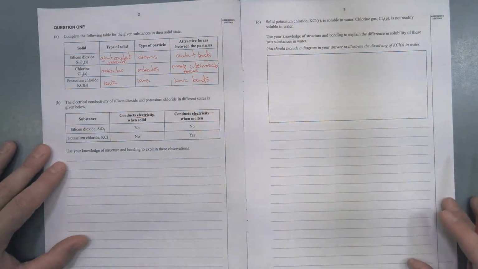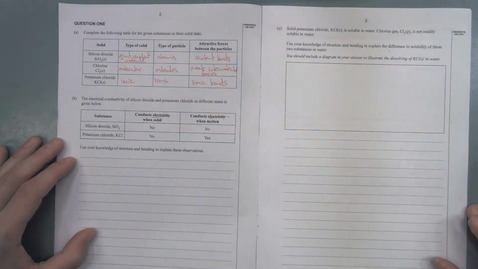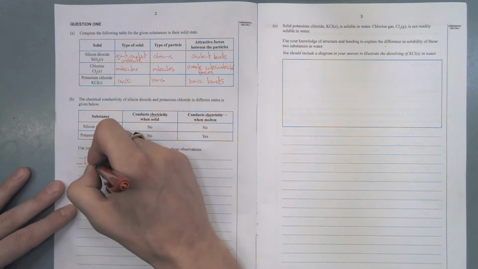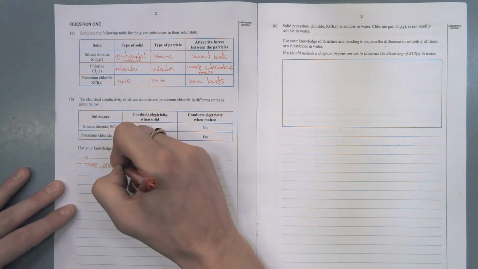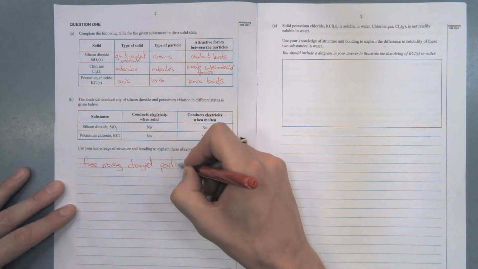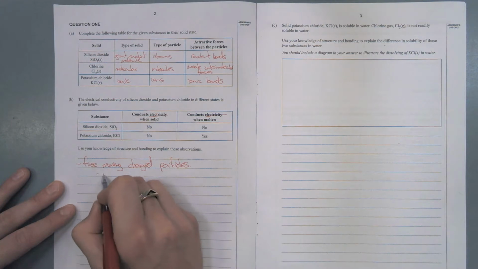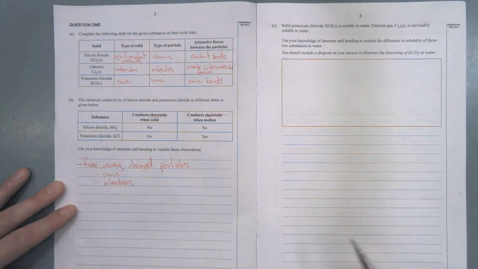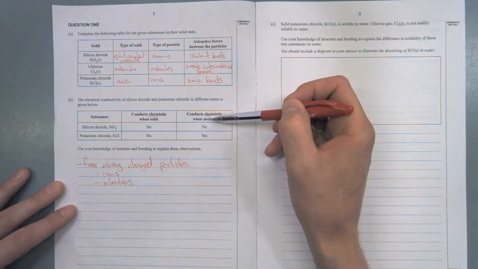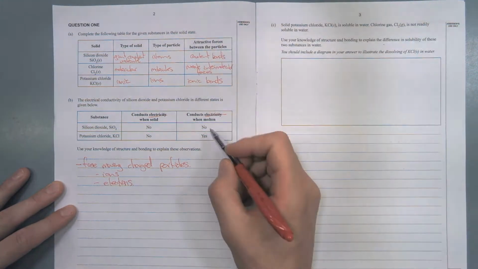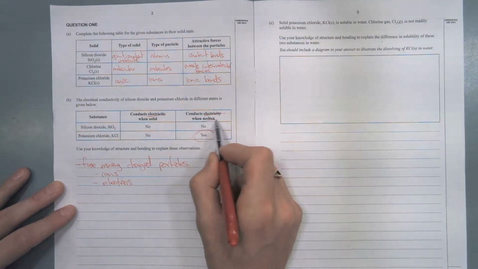Okay, second question is about conducting electricity. So this is a pretty typical question as well. Look, when we get a question about electricity, what are we thinking? Always we're thinking about free moving charged particles. Okay, now that could be either ions or electrons. In this case here, neither of them are conducting when they are solid, but potassium chloride can conduct when it's molten.